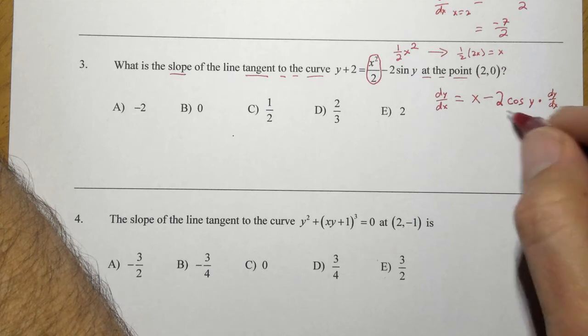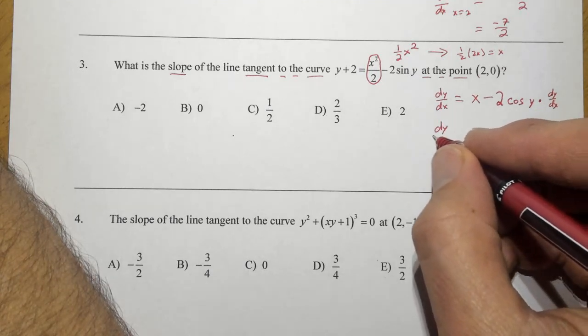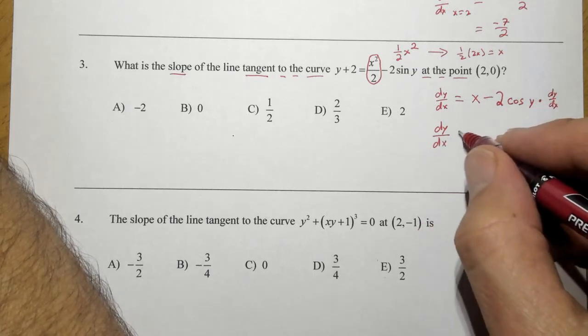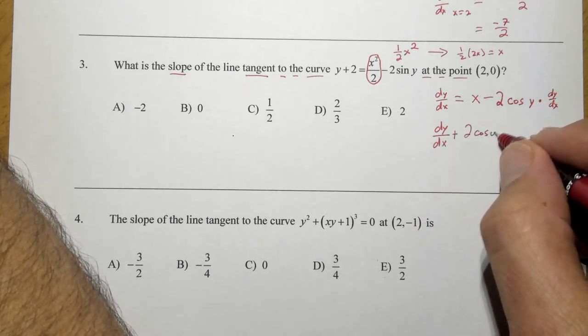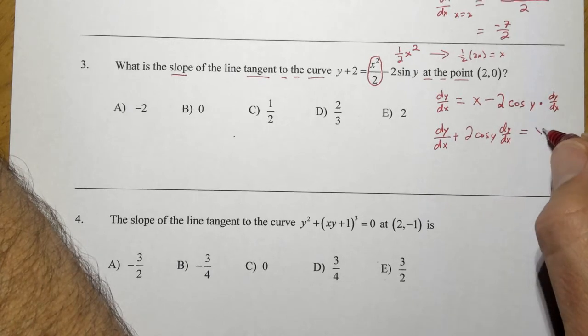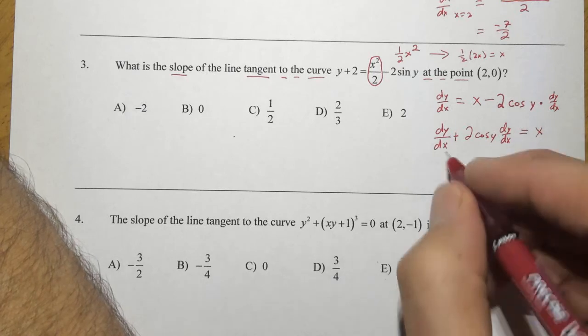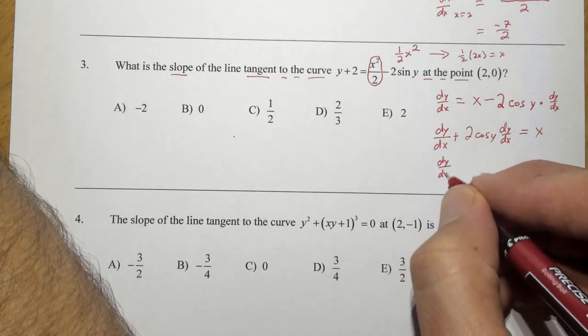All right, so we have 2 dy/dx terms, so we're going to get them over onto the same side. We already had this dy/dx, and we're going to have to add 2 cosine y dy/dx to move it over to the left. And that leaves this x right here all by itself on the right. We can now factor out dy/dx.